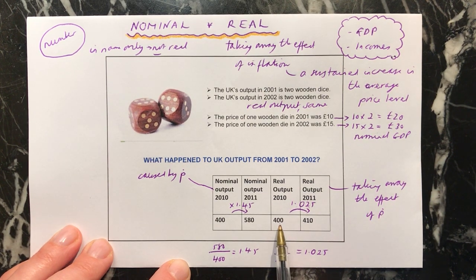And we can see that actually output only increased slightly by multiplied by 1.025. And this shows us that between 2010 and 2011, there was definitely inflation, quite significantly, because if you include the inflation, you multiply by 1.45. If you don't include the inflation, you only multiply by 1.025.